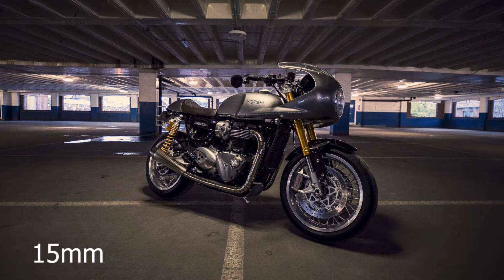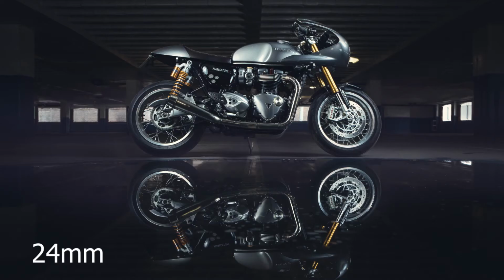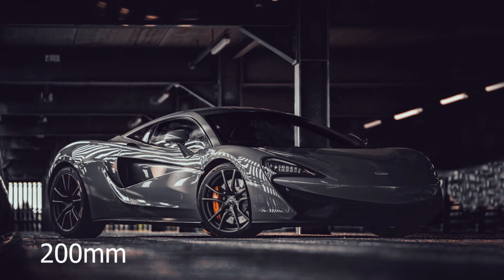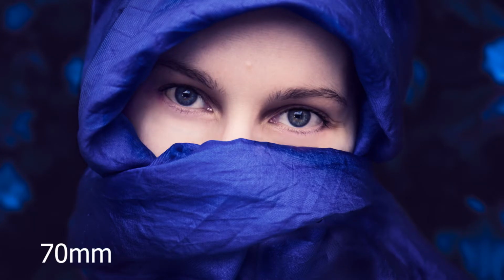So the thing to bear in mind here is that some subjects will look better shot wide, where you can see a lot of the surrounding area, and some shots will look better or just different when you're all the way zoomed in and you're trying to avoid showing things in the surrounding area by zooming all the way into 200mm or just longer focal lengths.